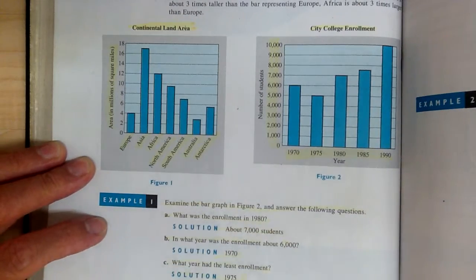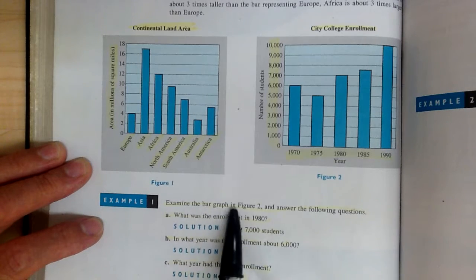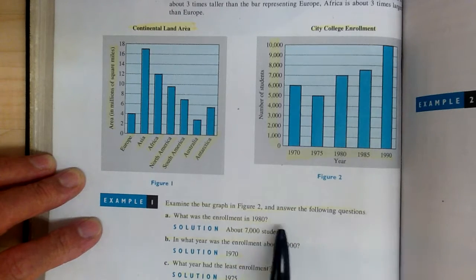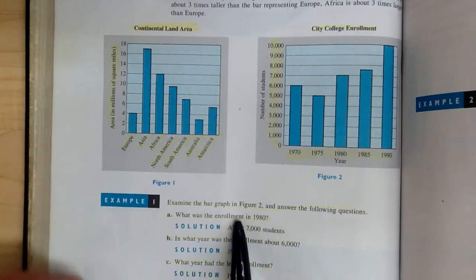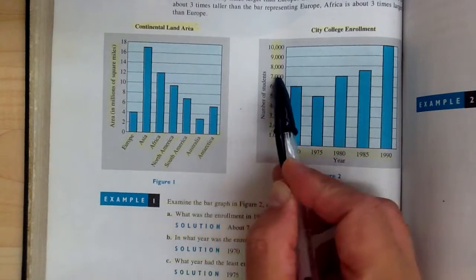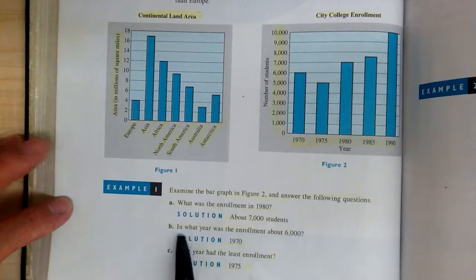Okay, so in example 1a, it says, examine the bar graph in figure 2. That's this one over here. And answer the following questions. What was the enrollment in 1980? So you look up 1980 and you go over here, and it tells you 7,000. So the answer is 7,000 students. Okay, and you go to the next one.